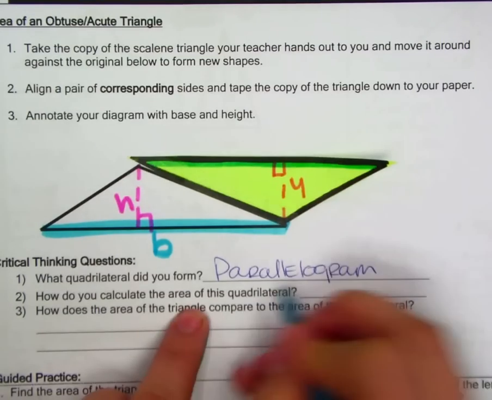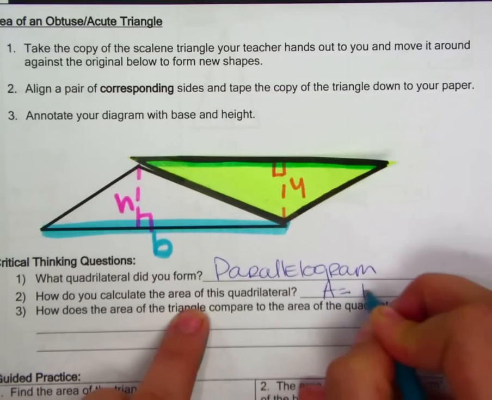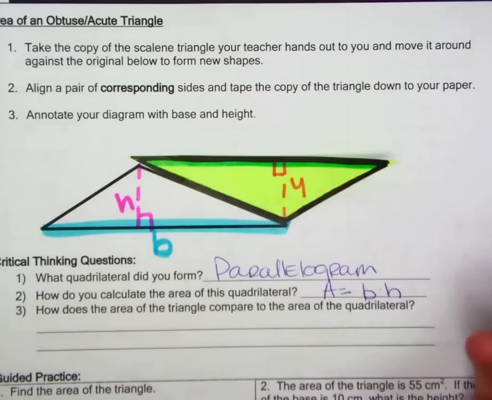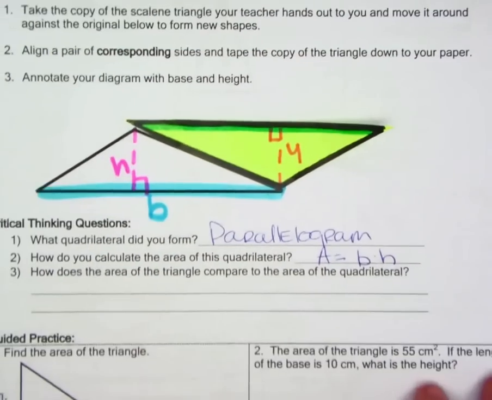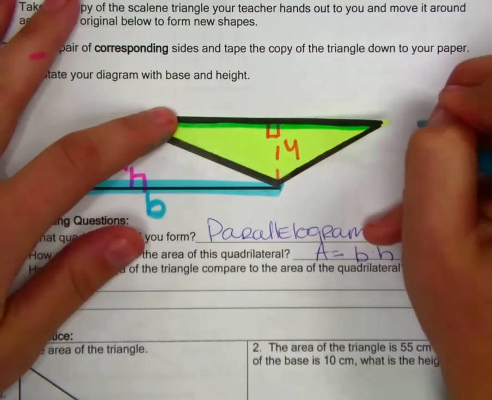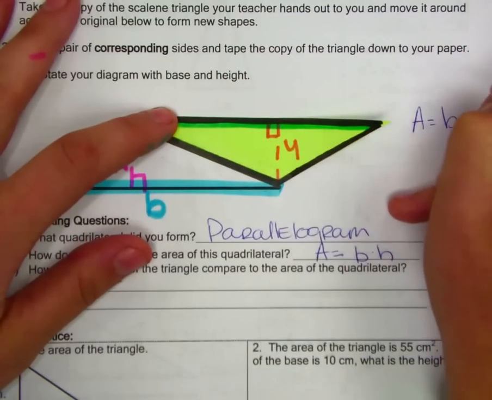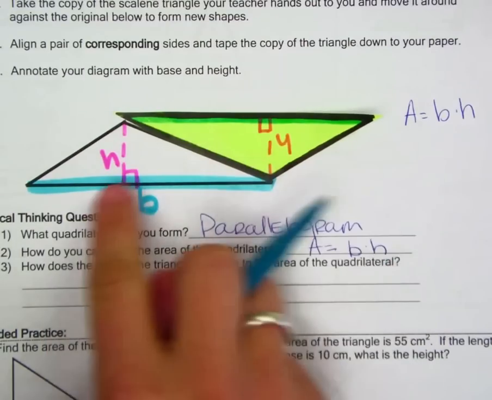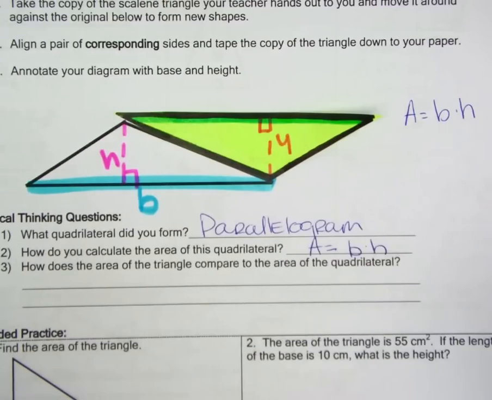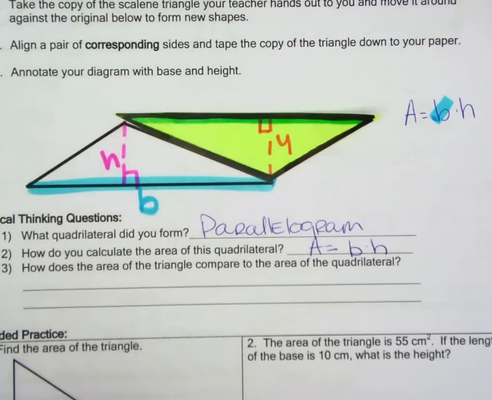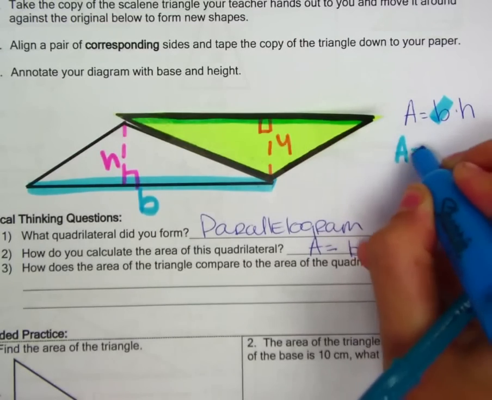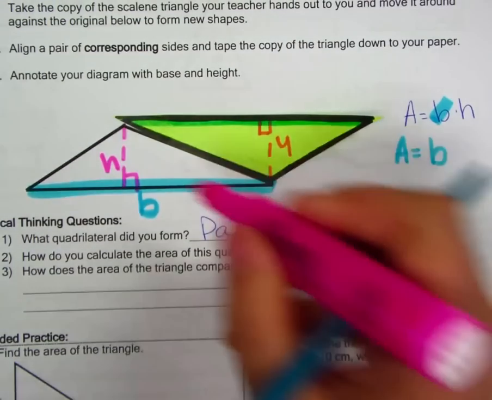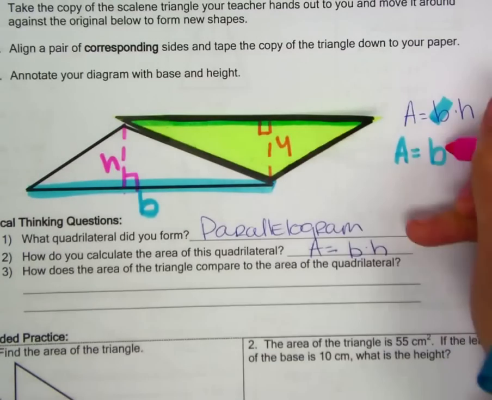How do we calculate the area of this quadrilateral? The area of a parallelogram is base times height, which is what we learned, right? So let's think through this. If we wanted to find the area of this parallelogram that we've created, we would take the base, which is B, right? So area would equal the base, and we'd multiply it by the height, right? Which is pink.